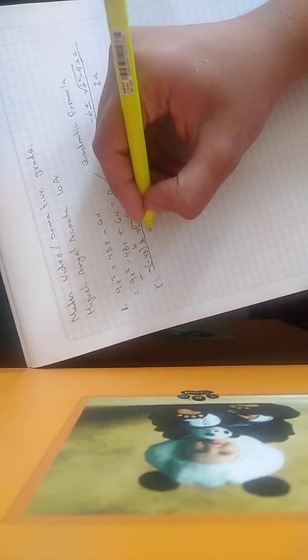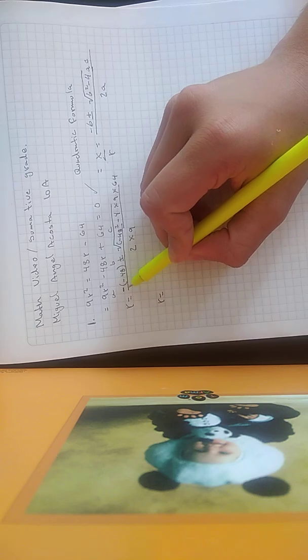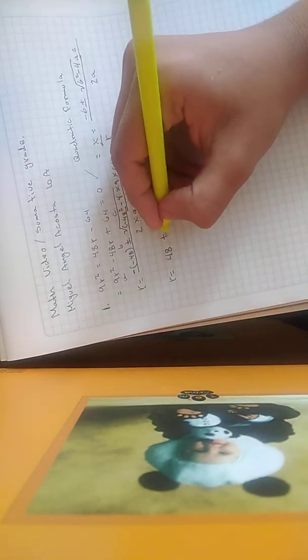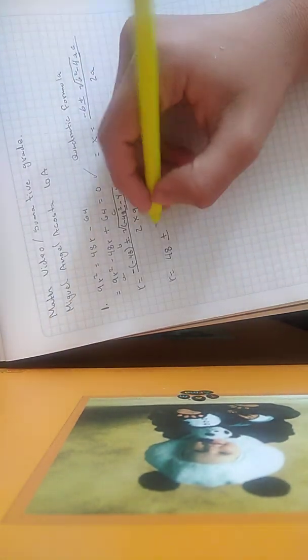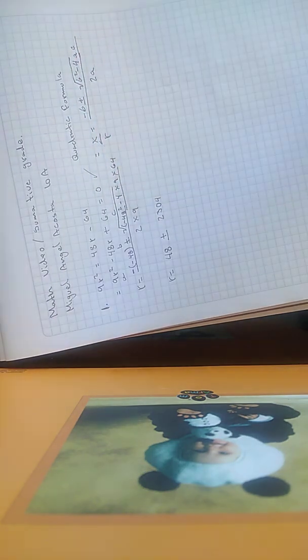And on the bottom part, we only have the 2. There's always going to be 2, and the a, that is 9, and this is also multiplying. Now we can solve the quadratic formula with the values that we have. The first one is negative times minus 48. So negative and negative is positive, so it's going to give us 48, positive and negative. Then for solving the radical, we have minus 48 to the power of 2, that will give us 2304. Here I have the calculator.